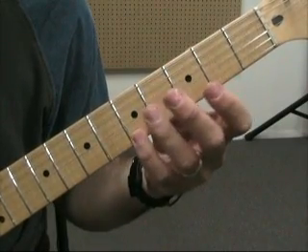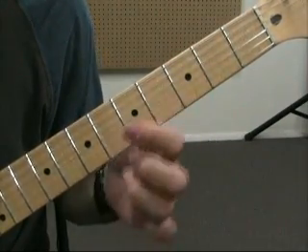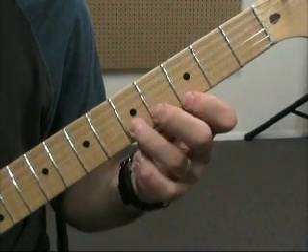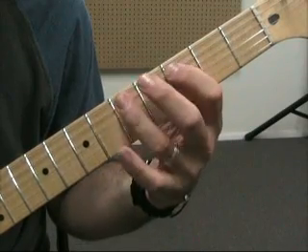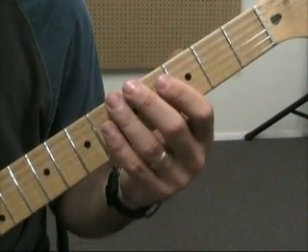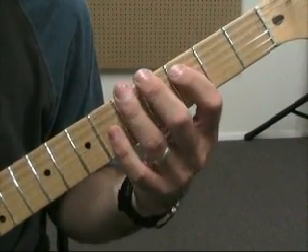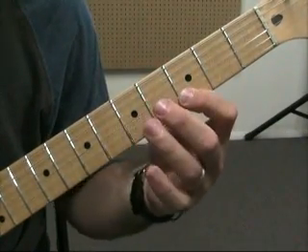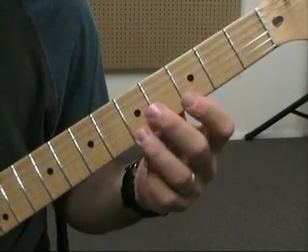The next pattern up is going to be using roots on the 6th string 5th fret, 3rd string 2nd fret, 1st string 5th fret. It's going to look like this. And if we count up the scale degrees, we go root, minor 3rd, 4th, 5th, minor 7, root, minor 3rd, 4th, 5th, minor 7, root.